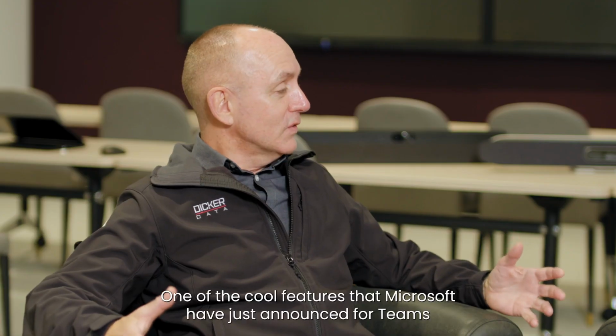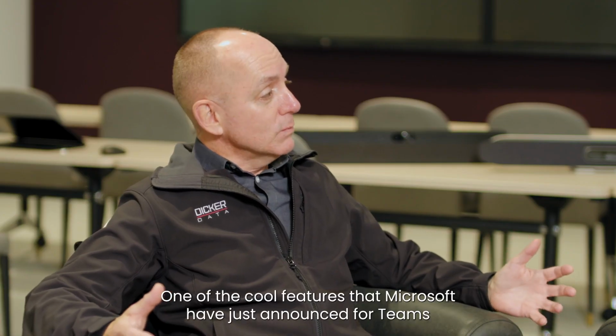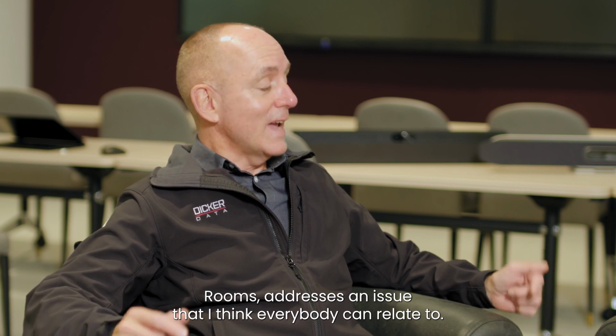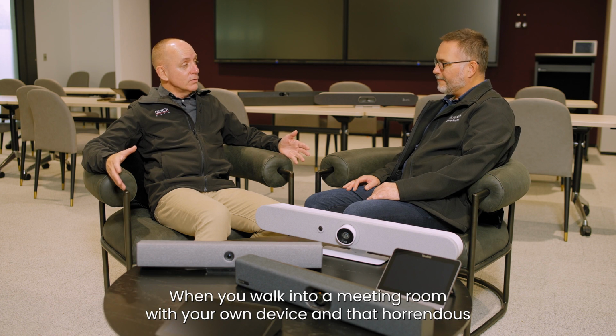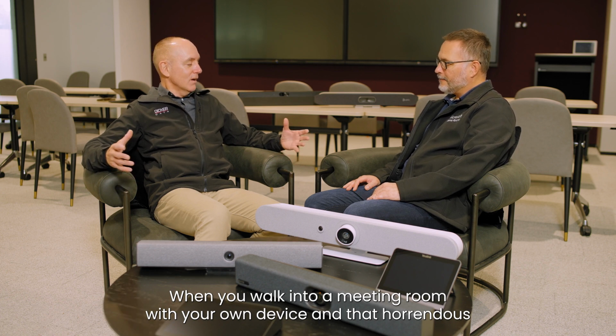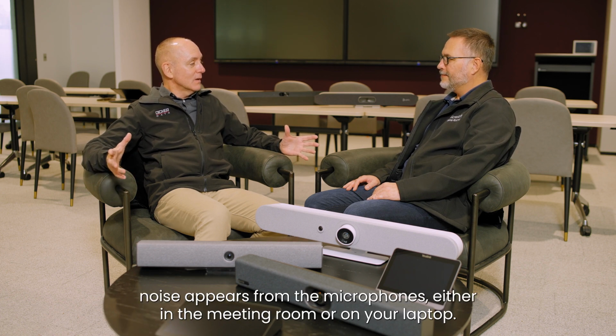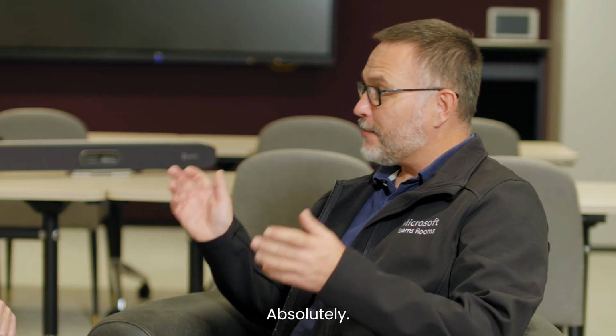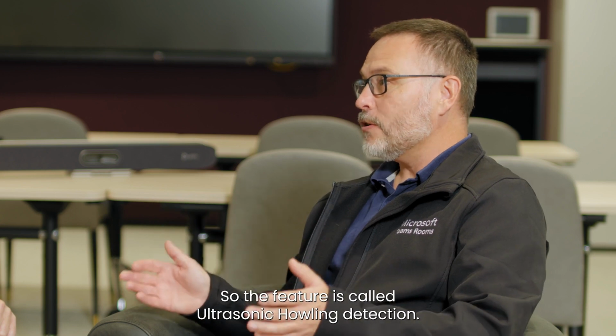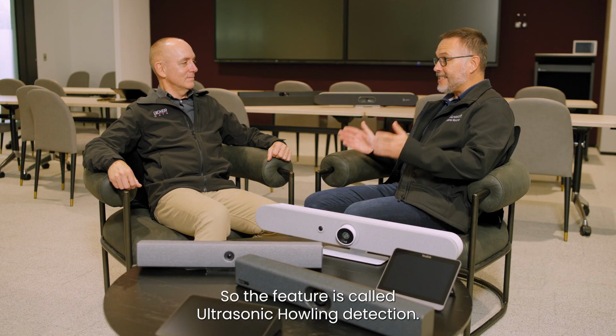One of the cool features that Microsoft have just announced for Teams Rooms addresses an issue that I think everybody can relate to. When you walk into a meeting room with your own device and that horrendous noise appears from the microphones, either in the meeting room or on your laptop. Absolutely. The feature's called ultrasonic howling detection.